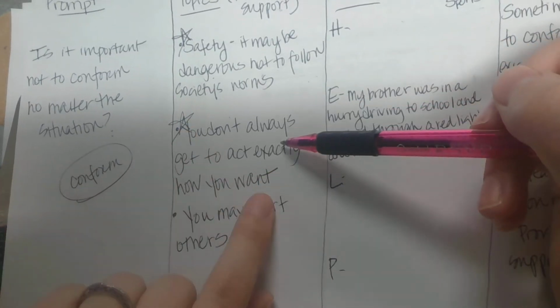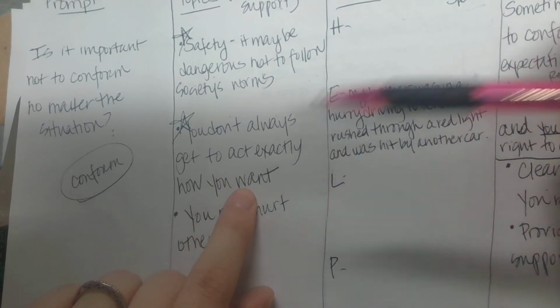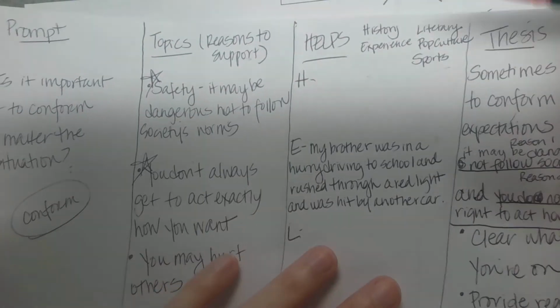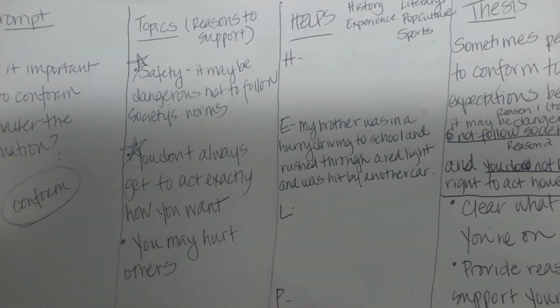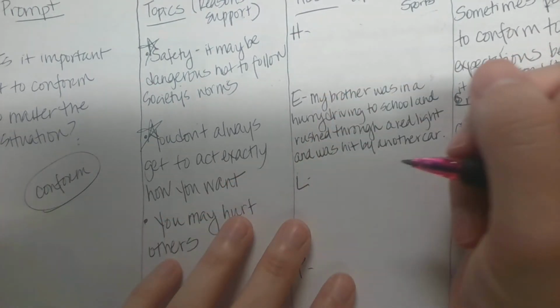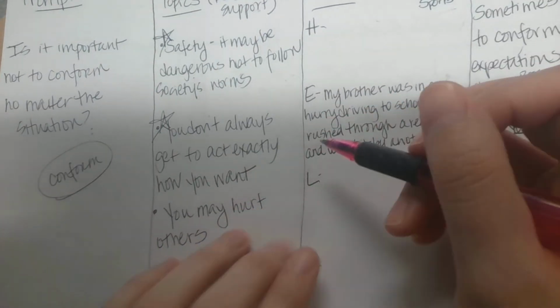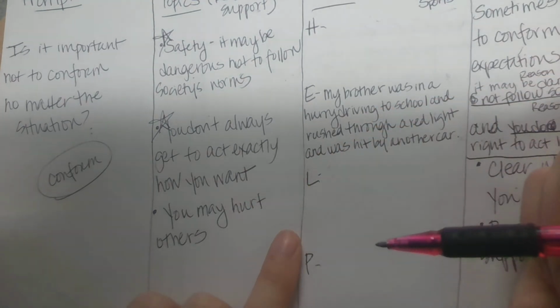Okay, so looking over at the second one, you don't always get to act exactly how you want. So I think about a book that we're reading in our class right now, which is called Unwind. And you might not have read Unwind, so you would be using something different. I'm just modeling the thinking for you.